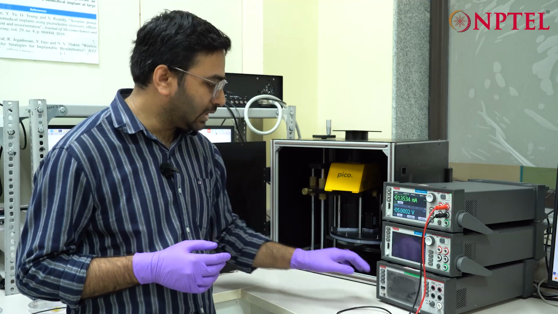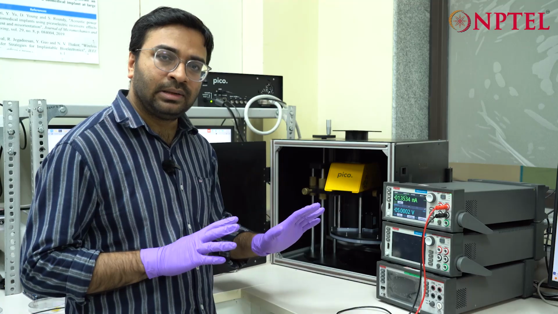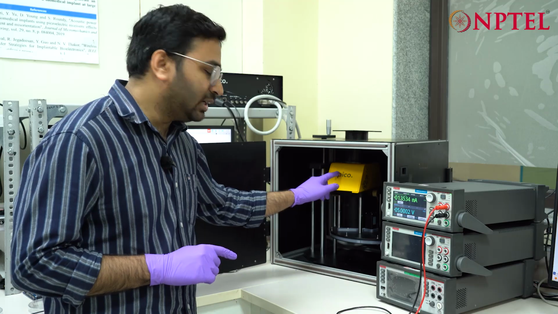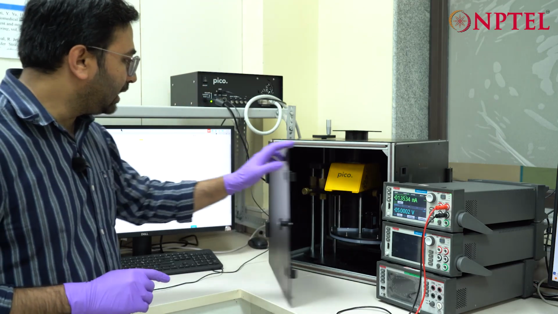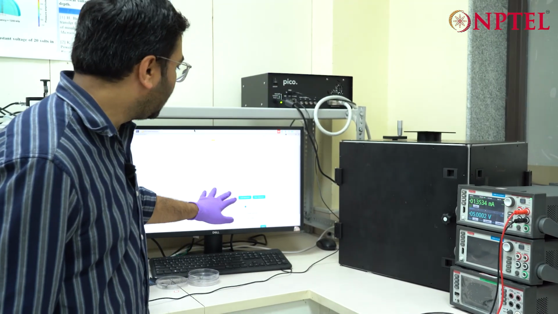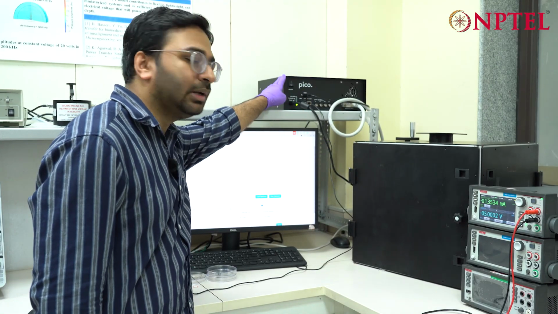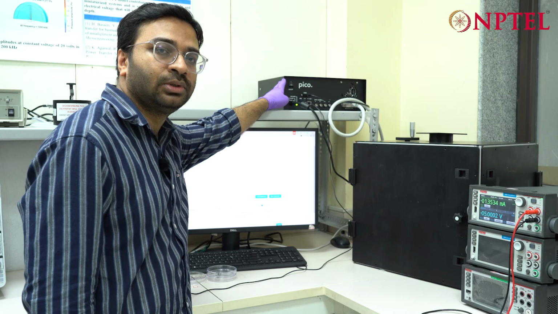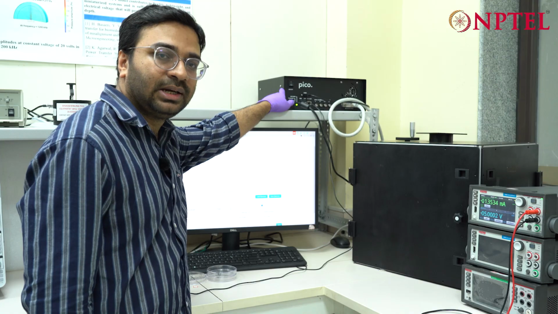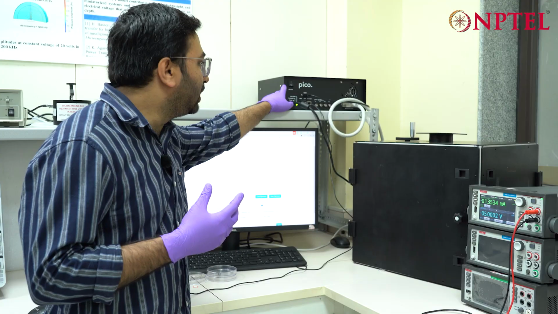So you have two terminals, you can connect the terminals with this particular sample, and then you can shine the light and get the reading from that. Now, in order to control the light intensity and light wavelength, it is connected with one controller, and this controller has a screen. So in short, this is the instrument which controls the light related aspects.